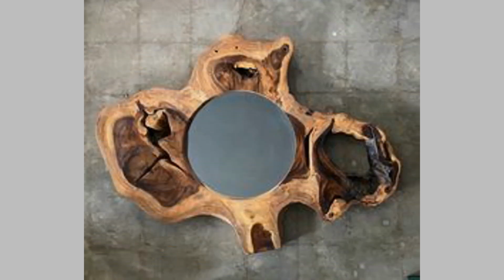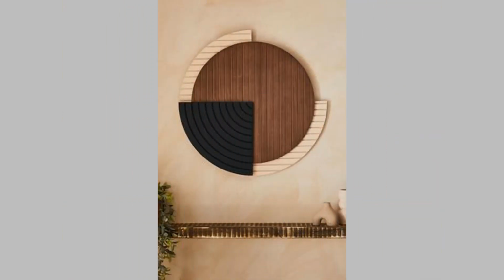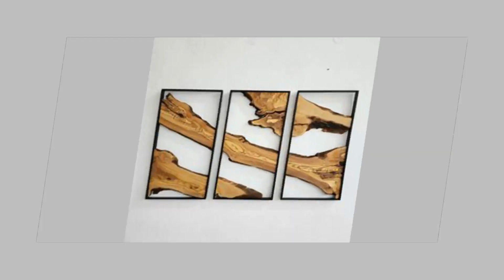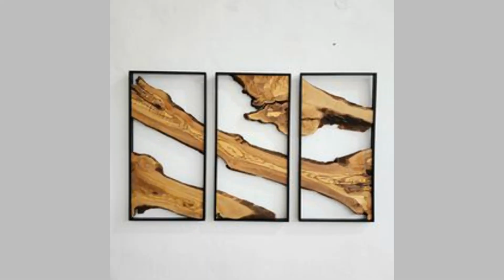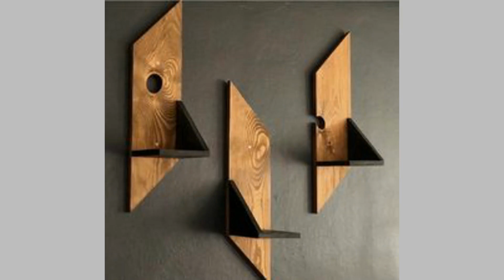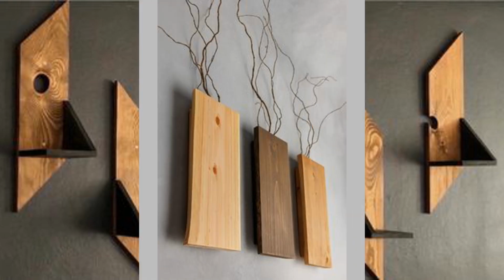Let's take a closer look at the completed geometric wood art piece. As you can see, the intricate pattern created by the CNC router adds a stunning visual depth and dimension to the wall decoration. The carefully selected hardwood, in this case a rich walnut, showcases the natural beauty and grain patterns that make each piece truly unique.